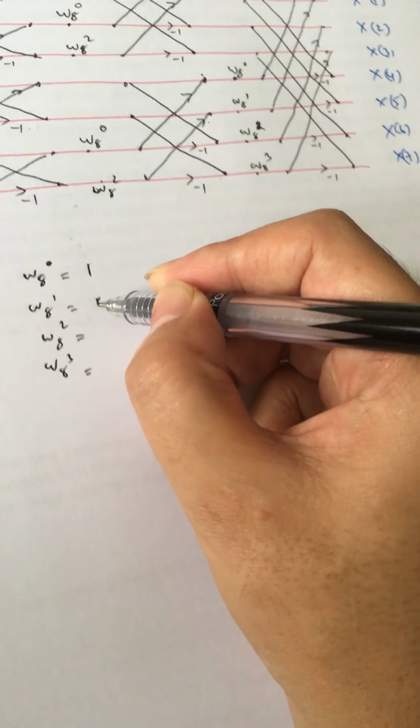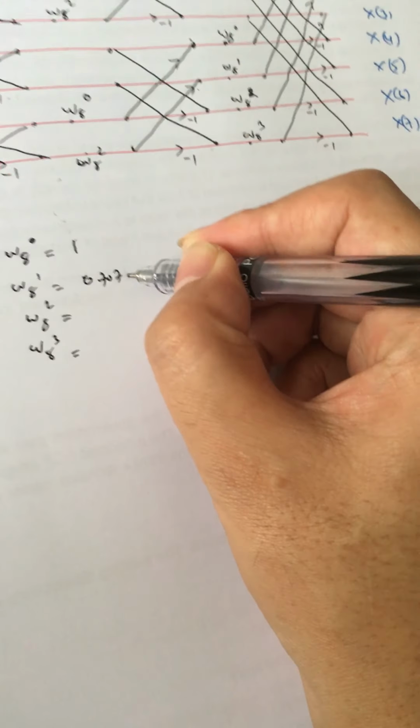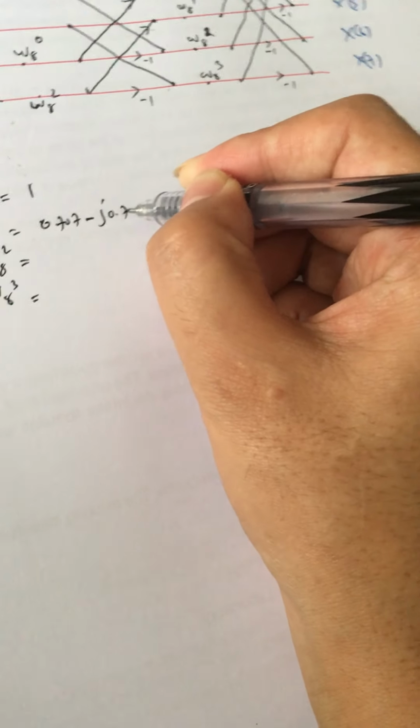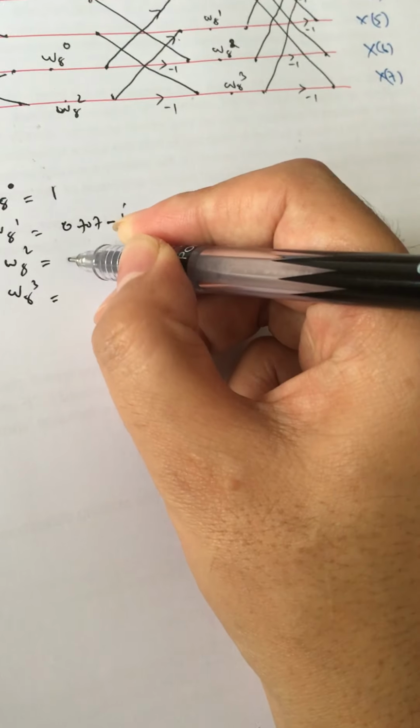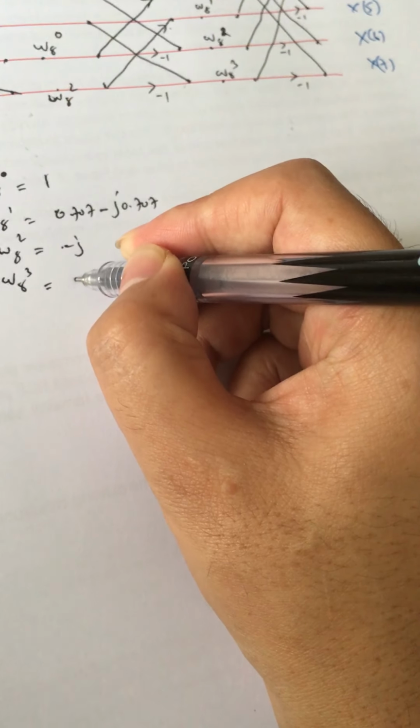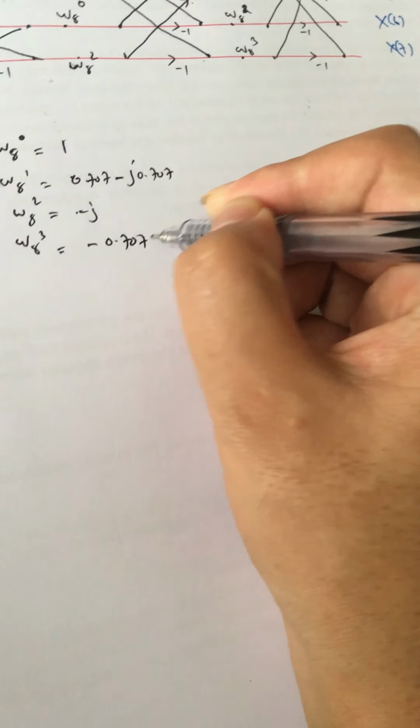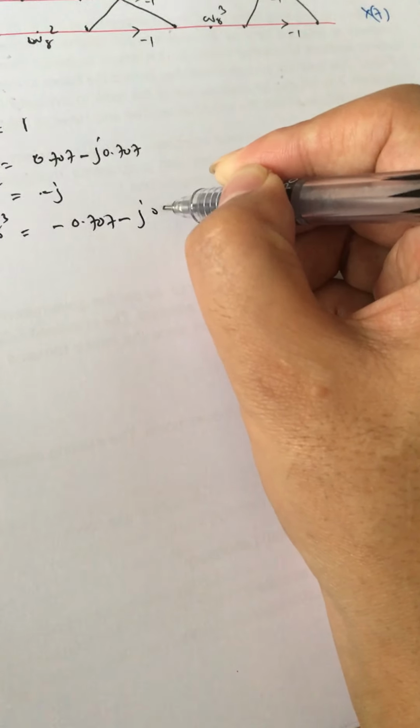Omega 8 raised to 1 is 0.707 plus j 0.707. Omega 8 raised to 2 is minus j. Omega 8 raised to 3 is minus 0.707 plus j 0.707.